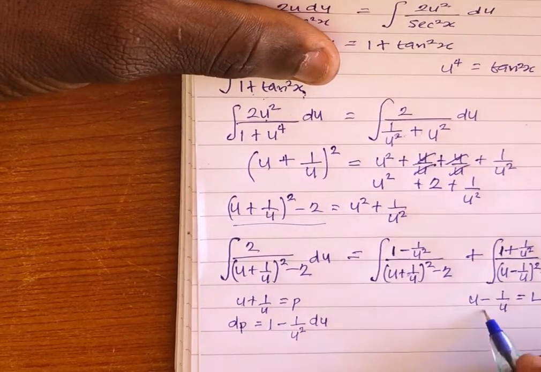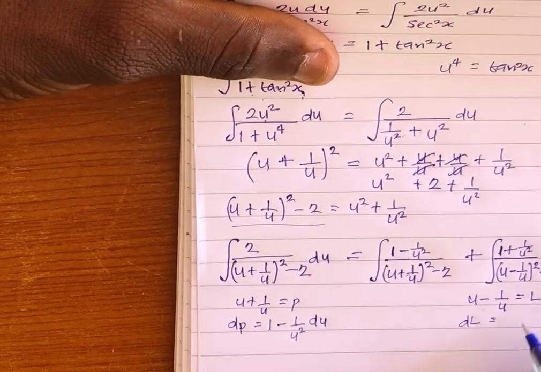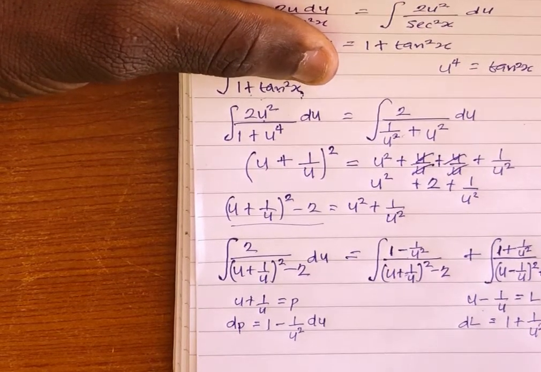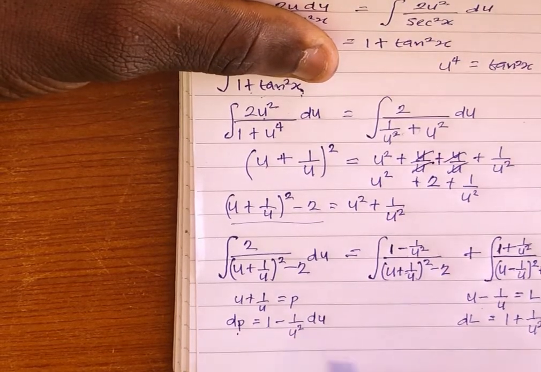So, differentiating my dl here, that will be 1 plus 1 over u square d, okay? This is my dp and this is my dl.